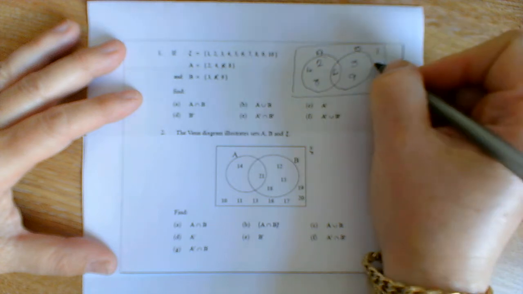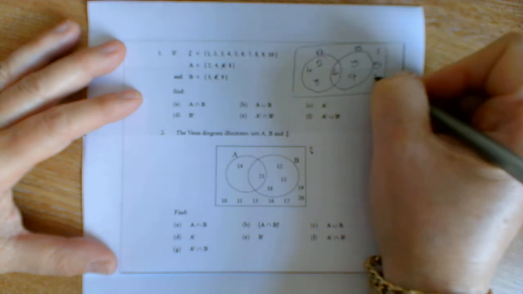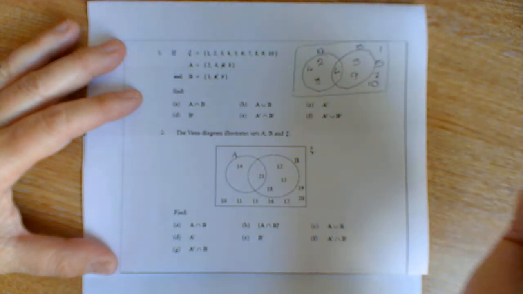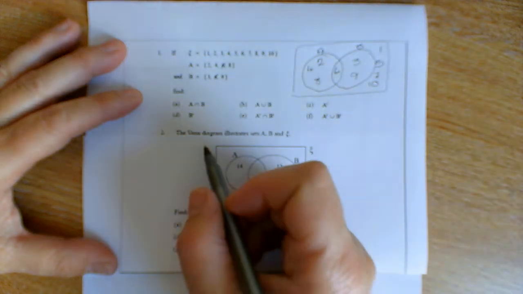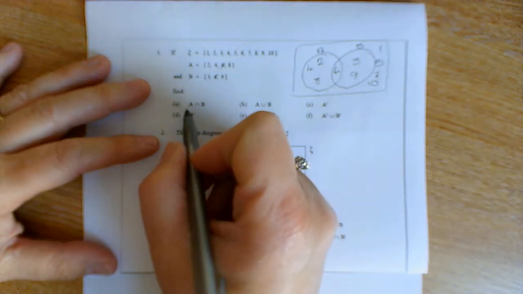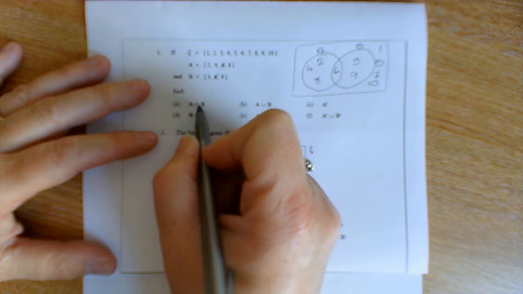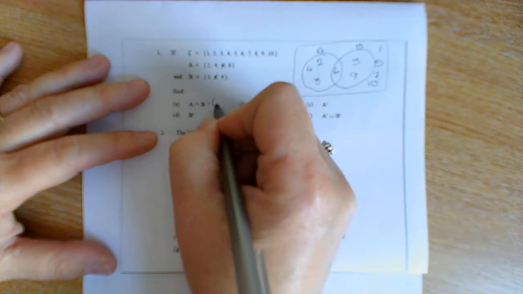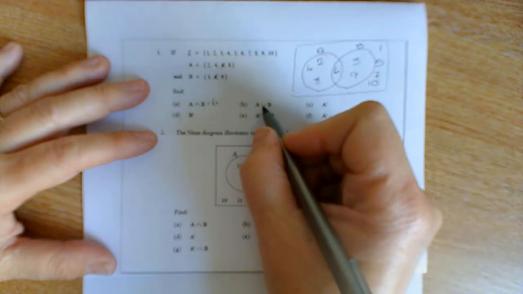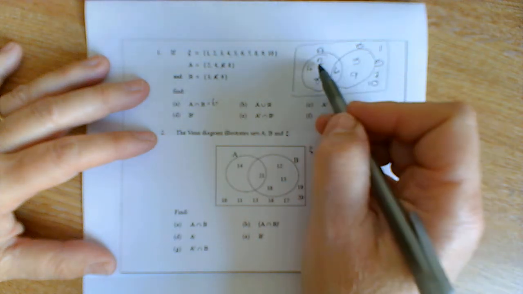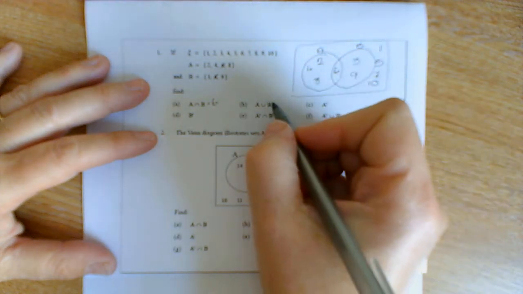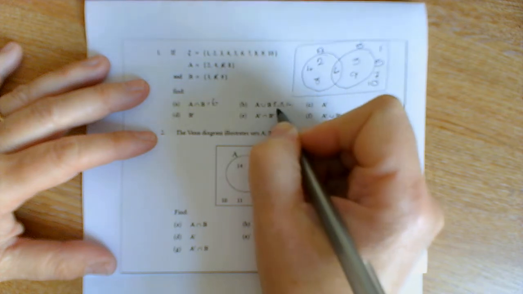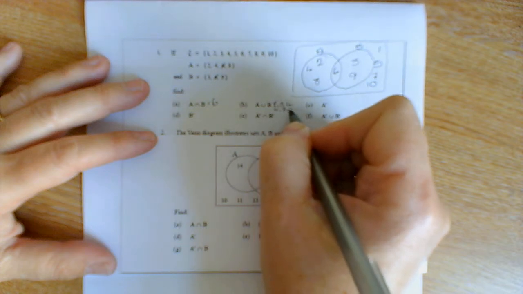So 1, 2, 3, 4, 5, 6, 7, 8, 9, 10. So now this will help me answer the question. I need to write down the numbers that are in A intersected with B. So that's this bit here, so that's just 6. A unioned with B, that's everything in A and everything in B. So that would be 2, 3, 4, 6, 8, and 9.